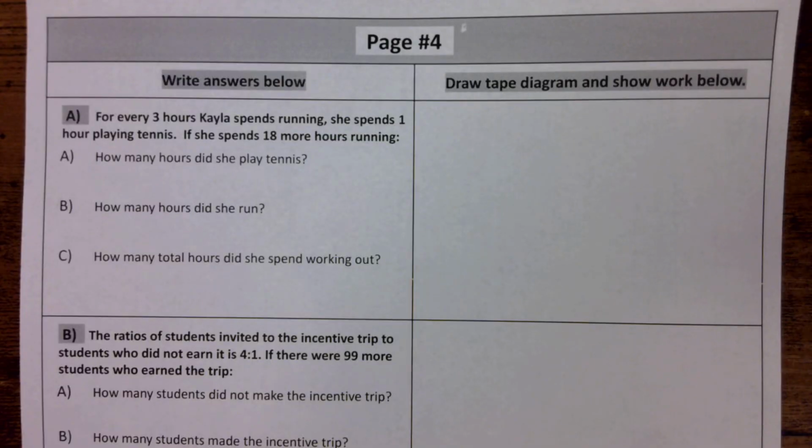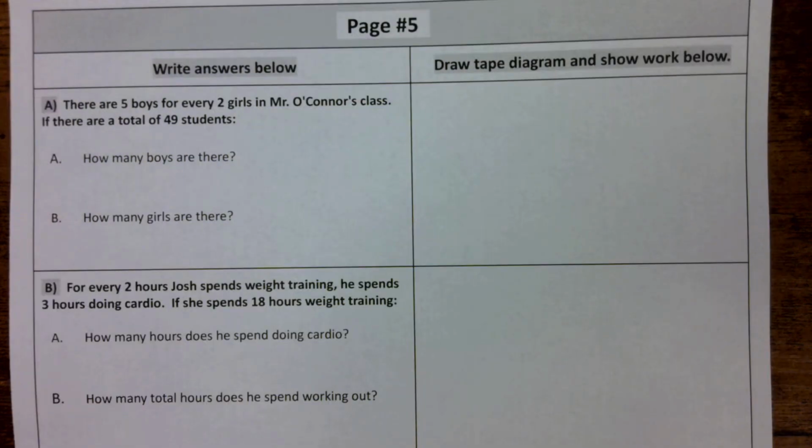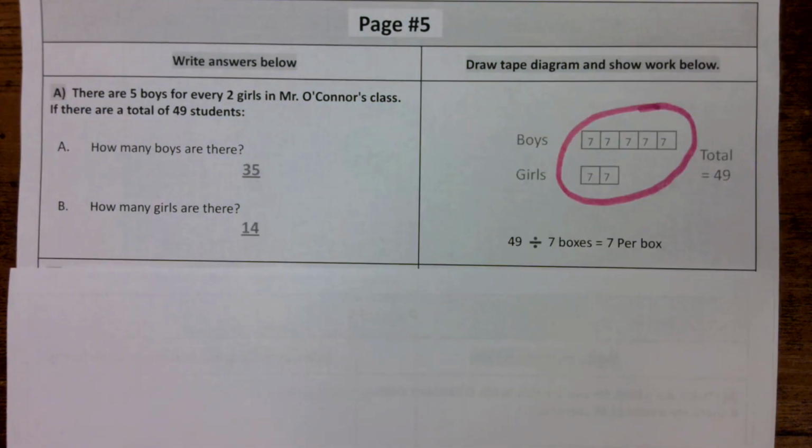Go ahead and complete page number 3 on your own and flip to page number 4. On page number 4, complete problem A, pause the video, and then come back. Check your work for problem A, fix any errors, and then complete the rest of page number 4. Complete A on page number 5, then come back to the video to check your work. Check your work, pause the video, and fix any errors, then complete the rest of page number 5.